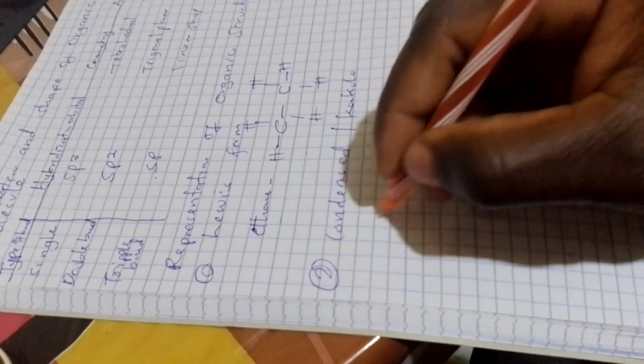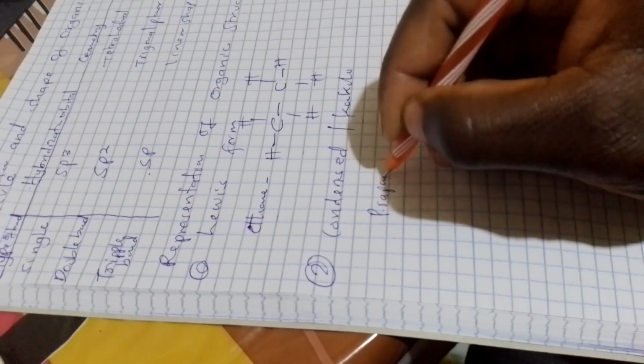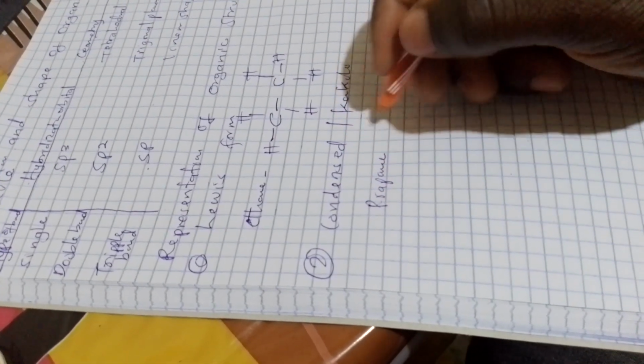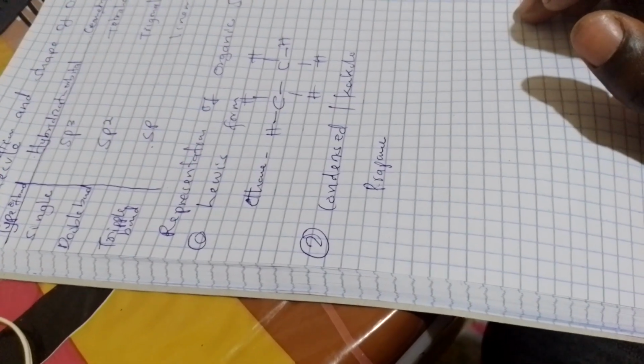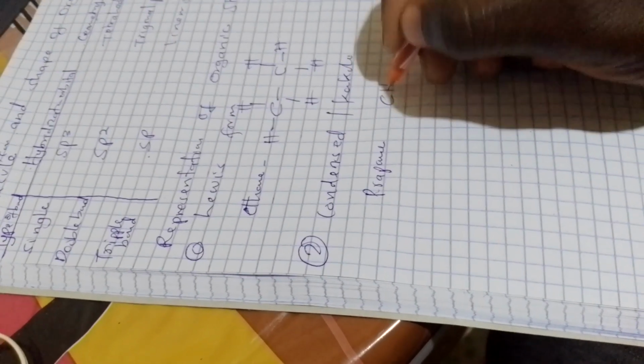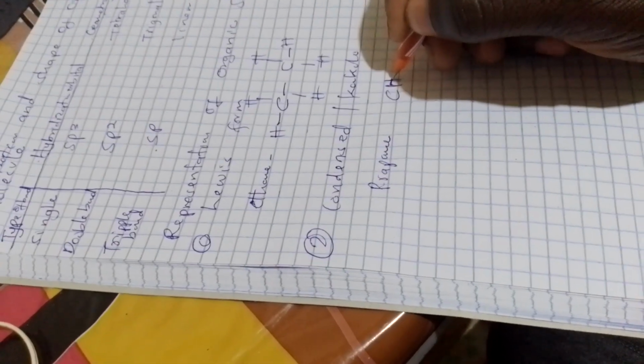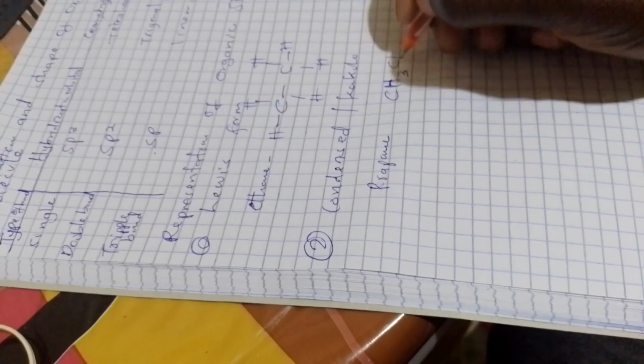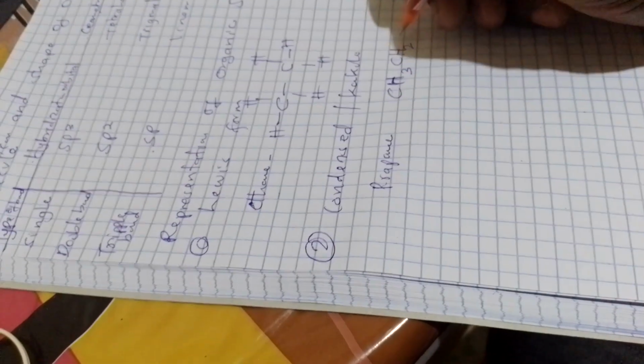For example, propane has 3 carbon atoms, so propane has a structure of CH3, CH2, CH3. So that is the condensed structure of propane.